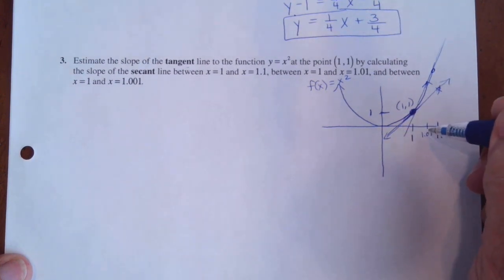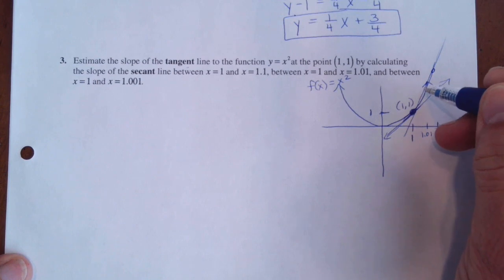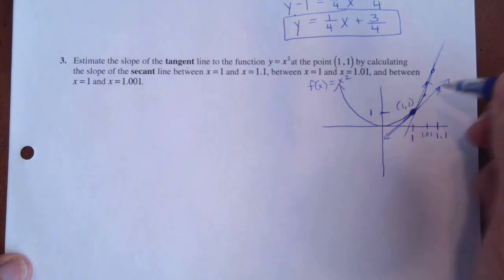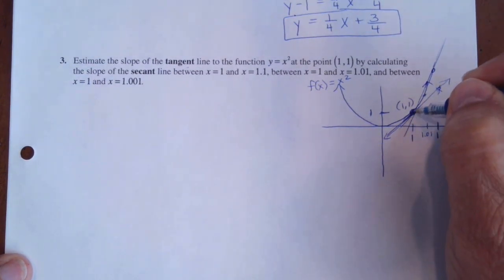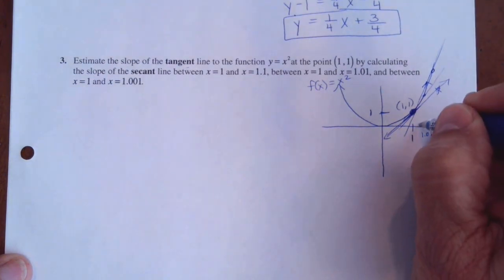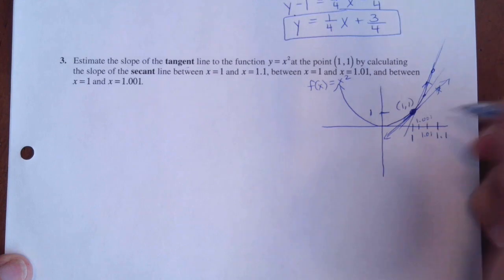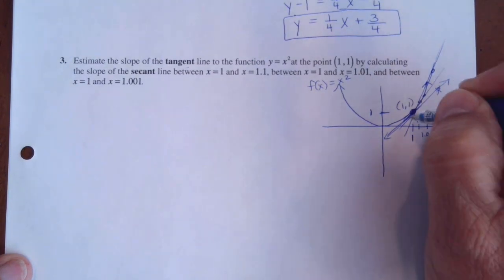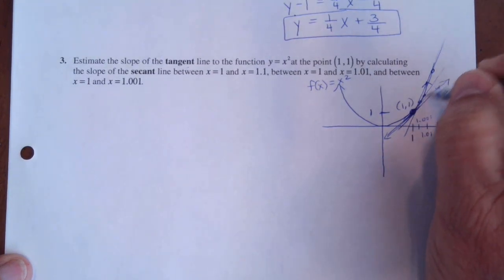Then I'm going to look at where is the point 1.01 on the curve, which maybe is here. And then I'm going to find the slope of that secant line. And then I'm going to do 1.001, which maybe is here. And I'm going to find the slope of that secant line.